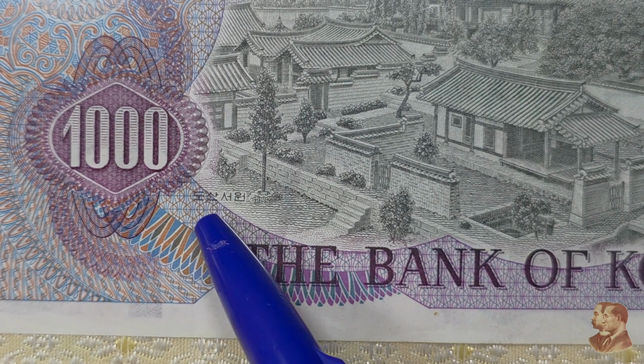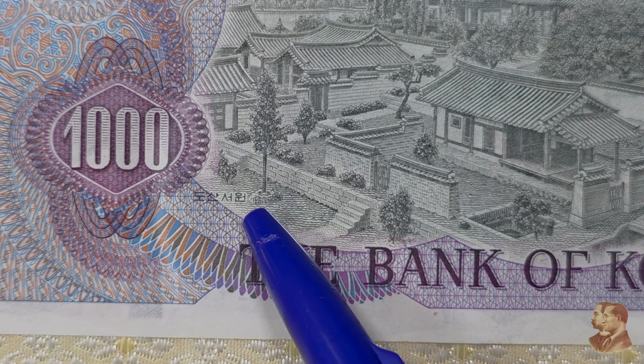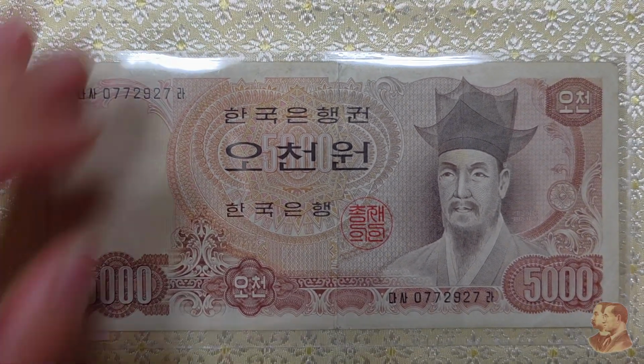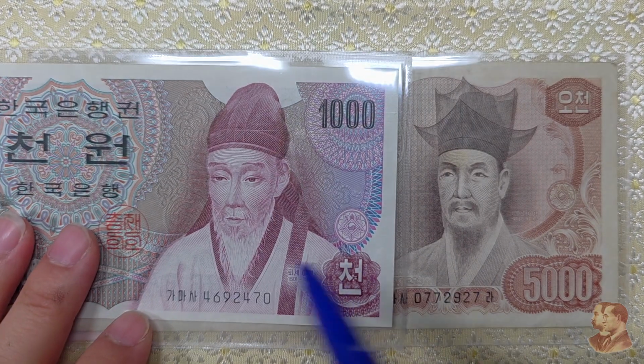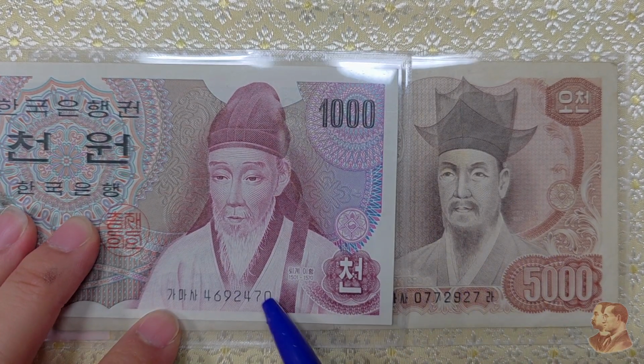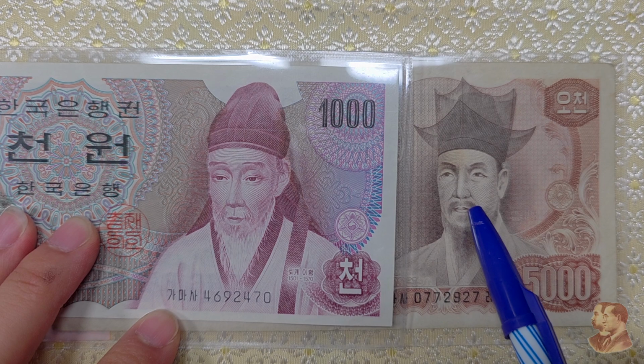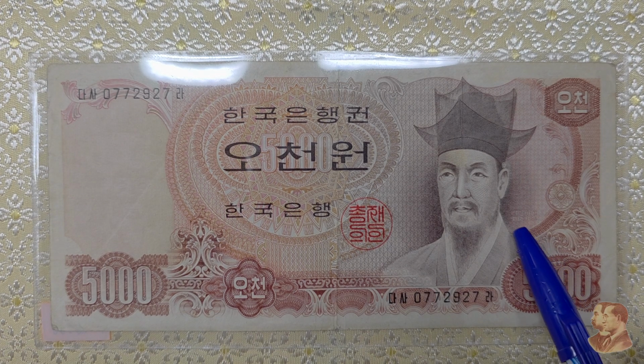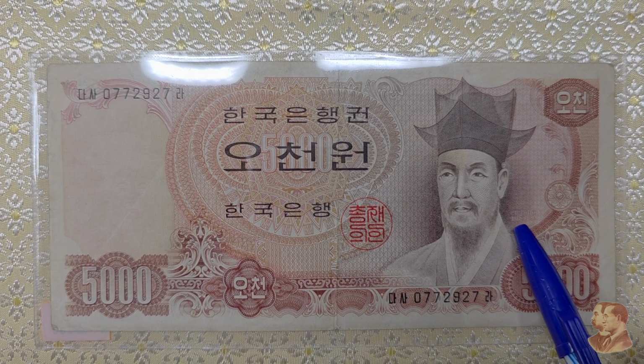Right, Dosan Seowon. And then these two live. I think he's the teacher for him. And then Yi again, Toegye.